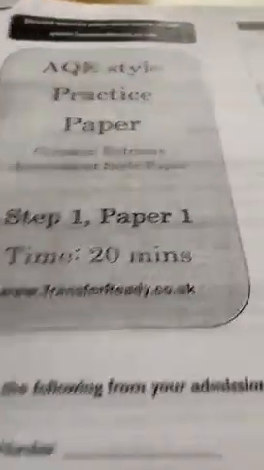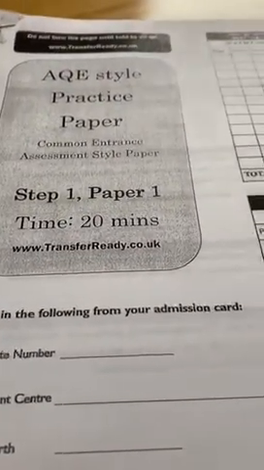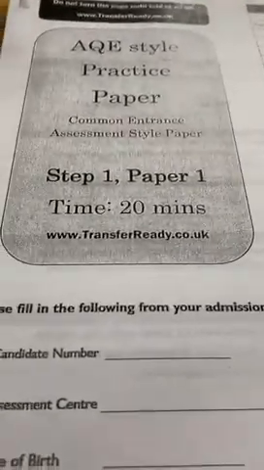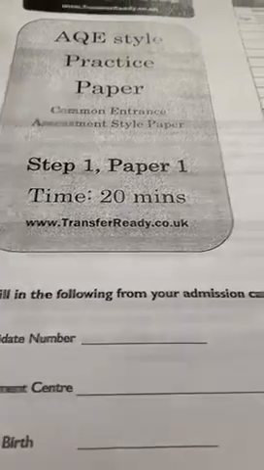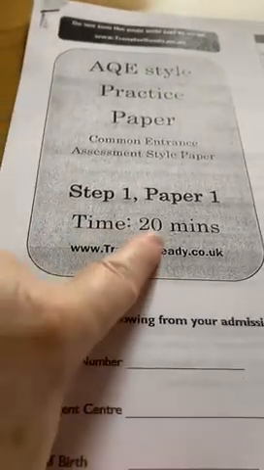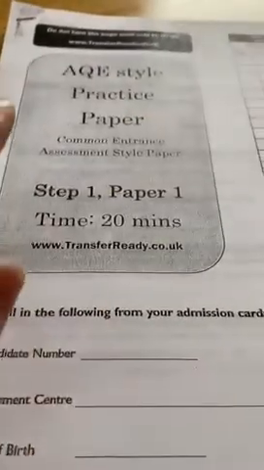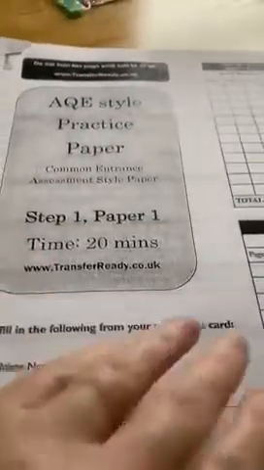Okay, right, we're going to start very gently into our transfer preparation. So I want you to get out AQE style, step 1, paper 1, like this, okay? Now, you can see on this test, it's only 20 minutes long. The real test will be much longer, but this is our first step, and we're going really slowly, and we will get there. So please don't worry, okay? So, before you do this, I want you to watch this wee video carefully, and then that will help you before you start into it, okay?